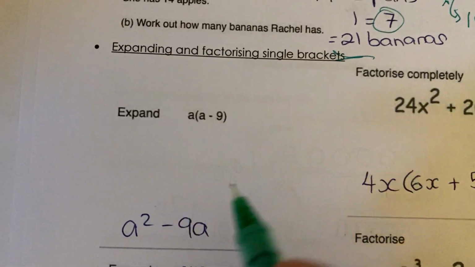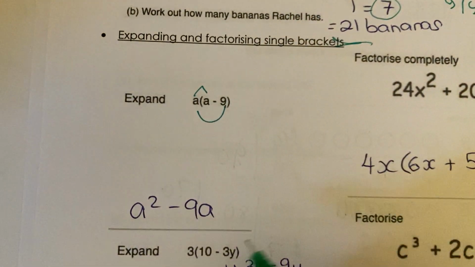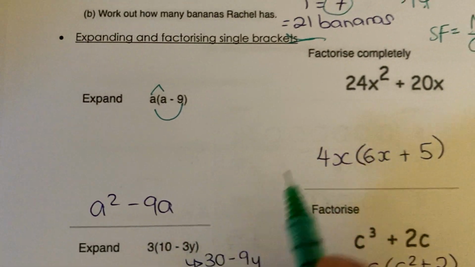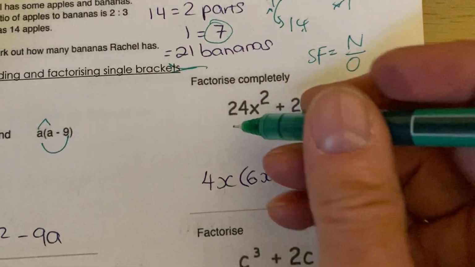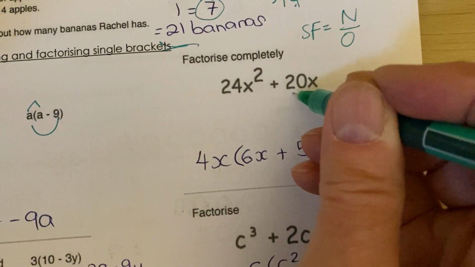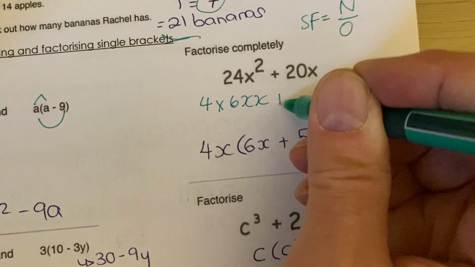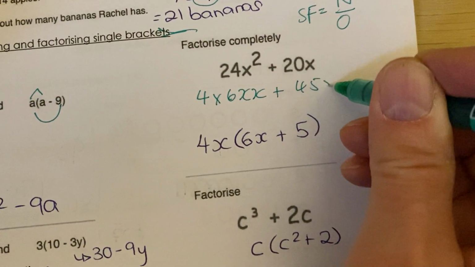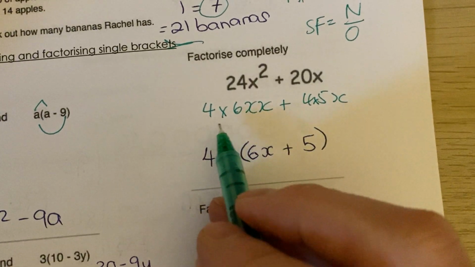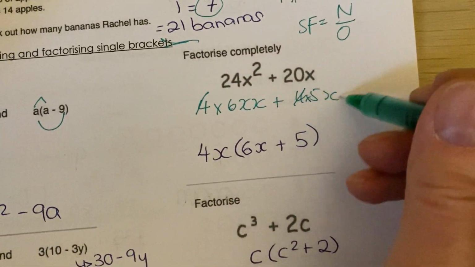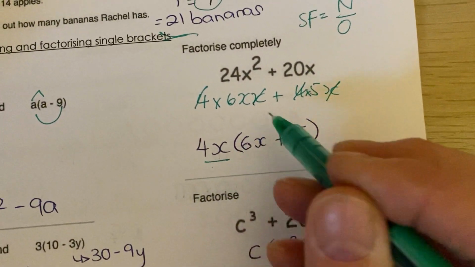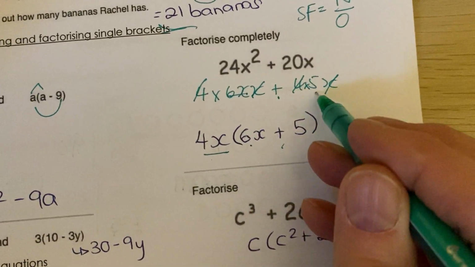Here, expand, multiplication arm, that times that times that, a squared minus 9a. The opposite, factorize, multiply out of that. What goes into 20 and into 24? Well, 4 sixes, x plus 4 fives, x. And I can take a 4 out, and I can take 1x out. And then I'm left with 6x plus 5.